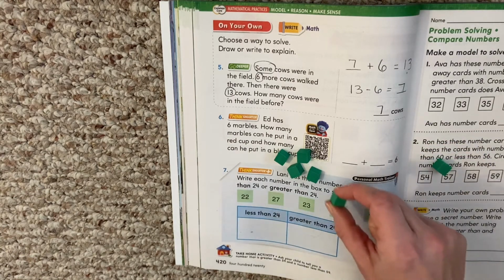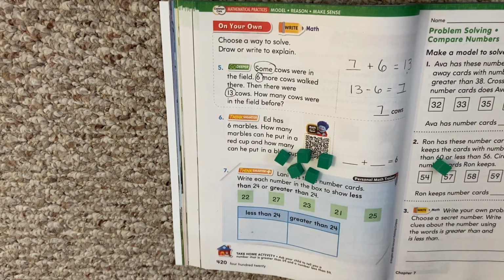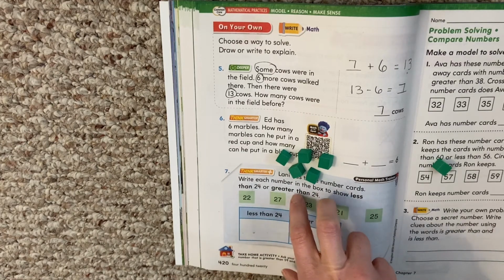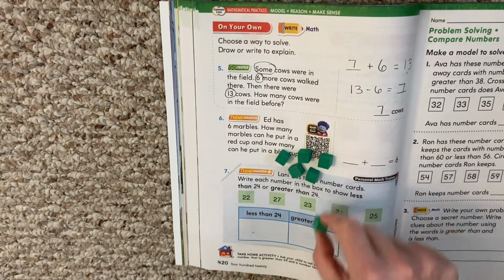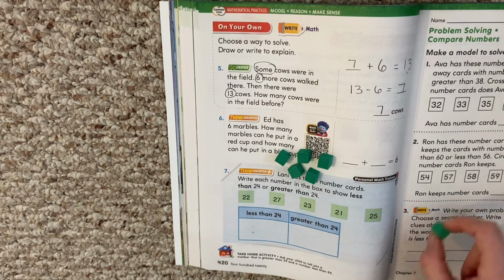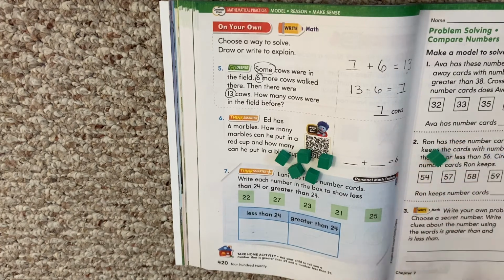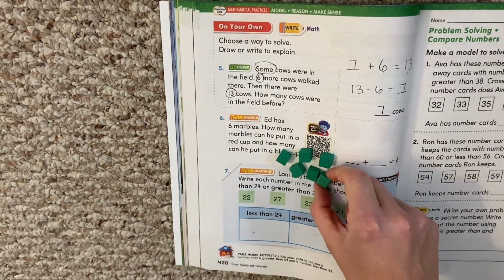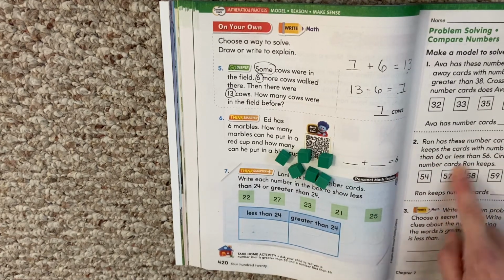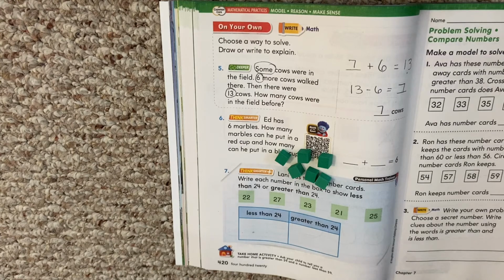Could I take another one and stick it over on this side? Yes. So now I have 5 plus 1 equals 6. Now the only thing I can't do is take this one away, because guess what? It says that he has to have some marbles in each cup. So if I take this away and put it over here, then there's nothing, and that doesn't work. So boys and girls, I just wanted to show you that there were many ways to do this.